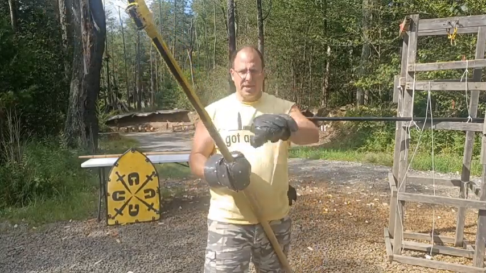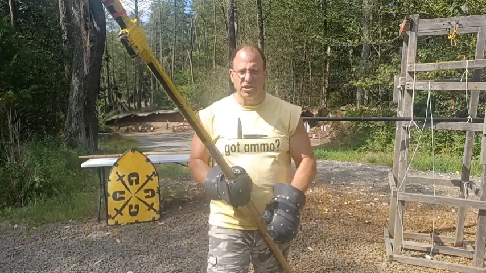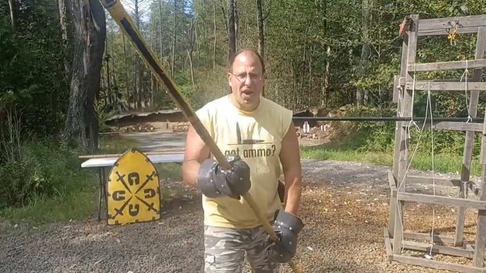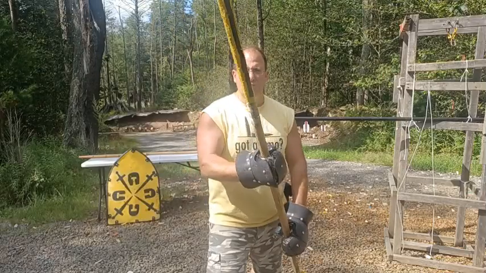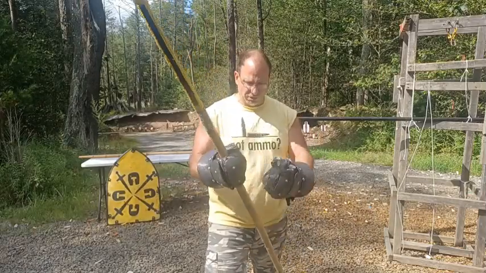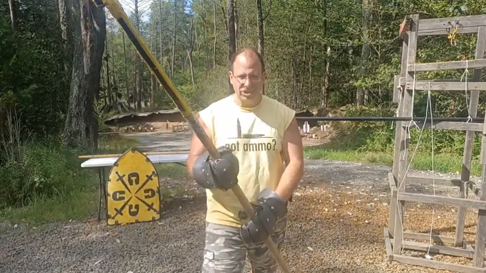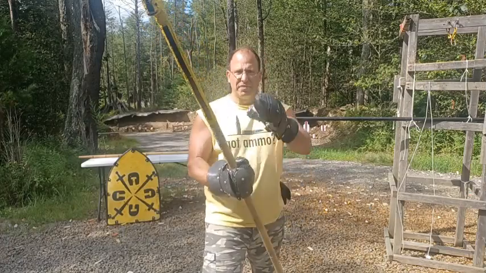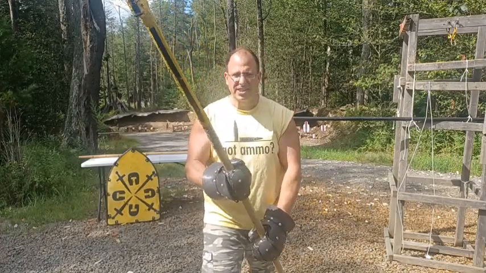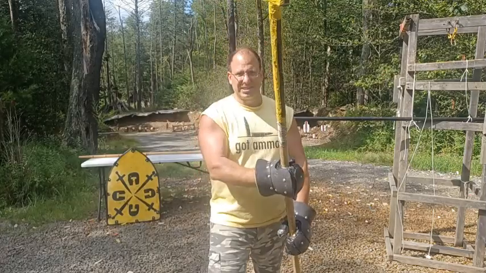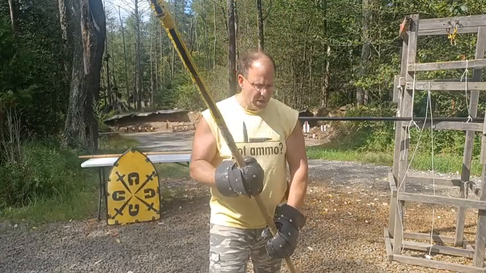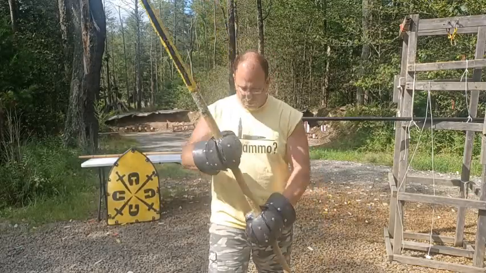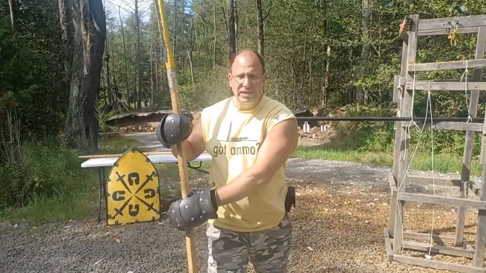So depending on what elevation a thrust or a cut may be coming in at, I have to move a different distance. If somebody's thrusting into my midsection, I just gotta move it about 1 or 2 inches. If somebody's thrusting into my face, I need to move it about 6 or 8 inches.